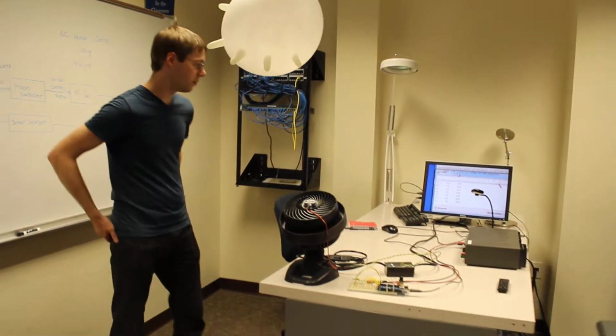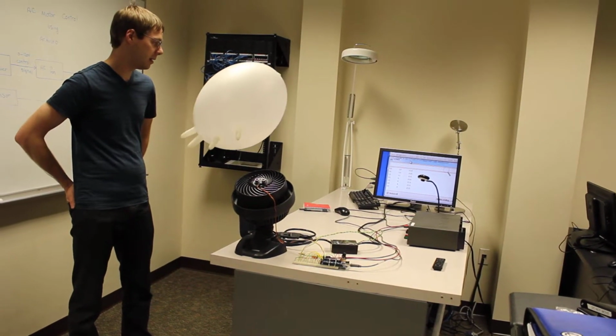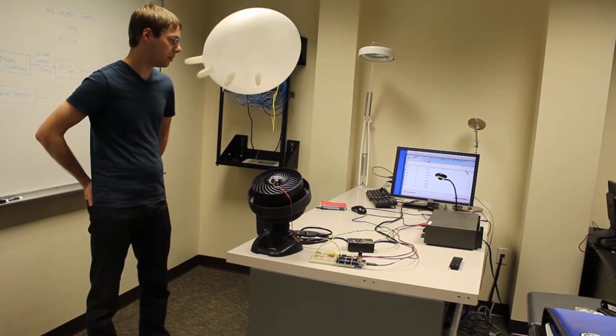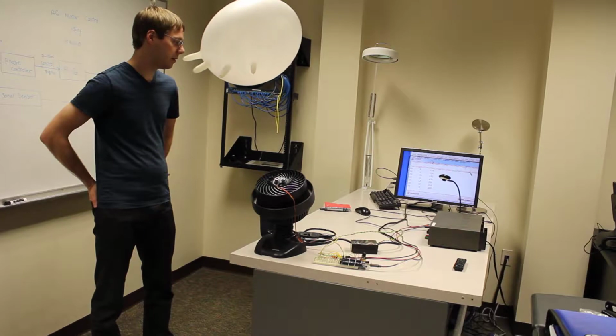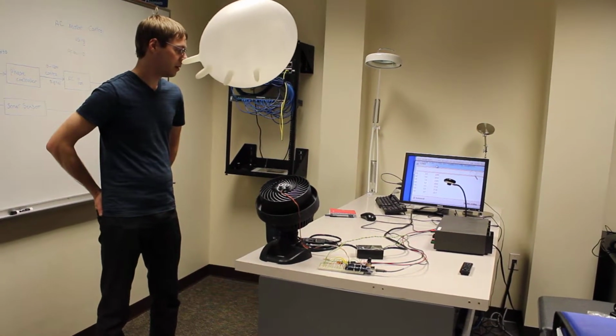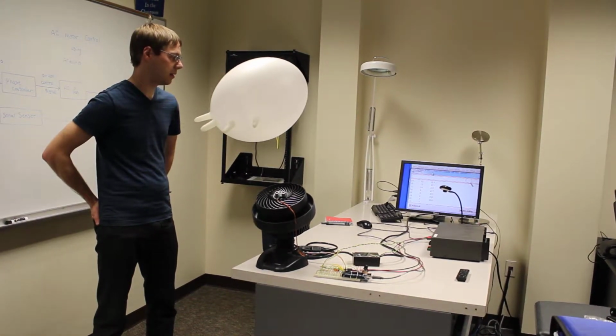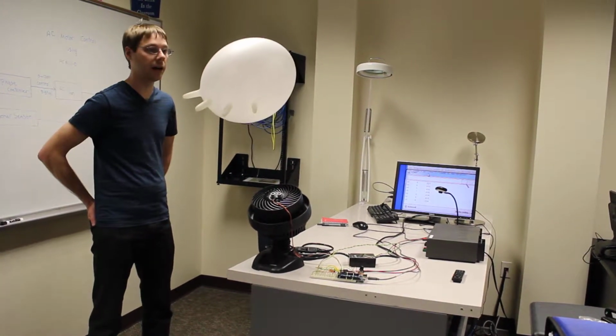Once we reach a sufficient speed, the balloon will start to float above the fan. And the Arduino is trying to keep the balloon the set distance away, plus or minus 2 counts for error that we put in there.